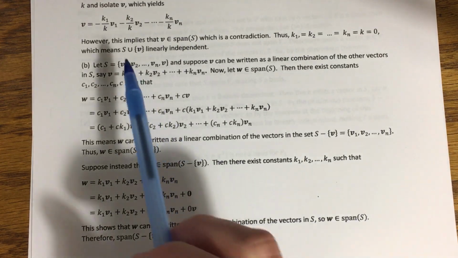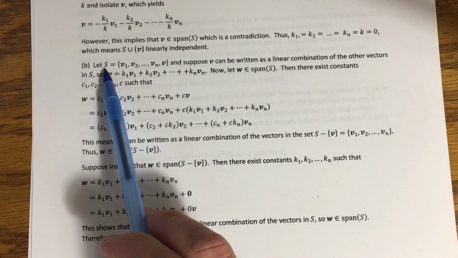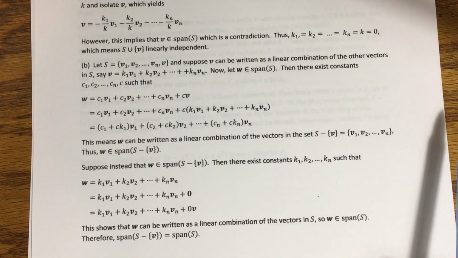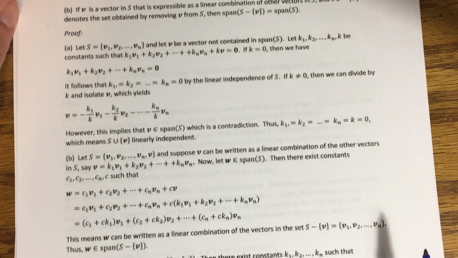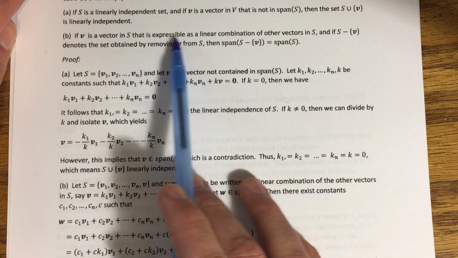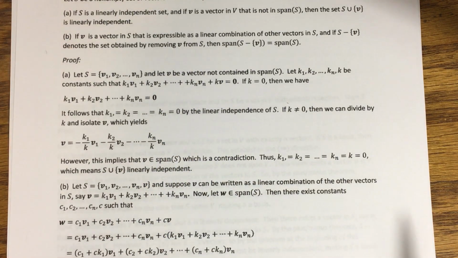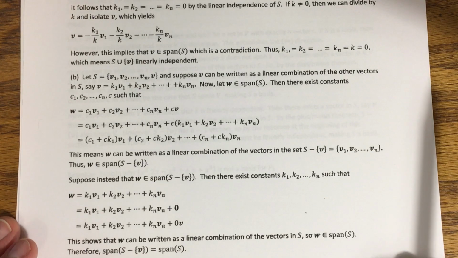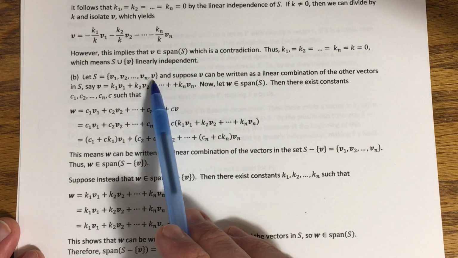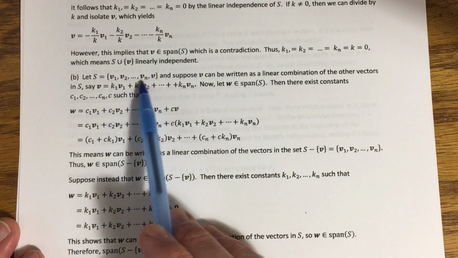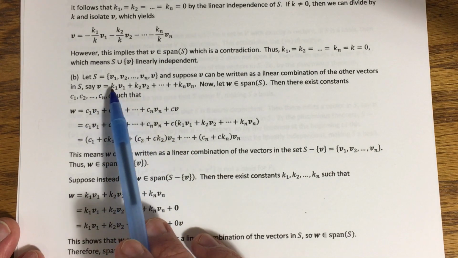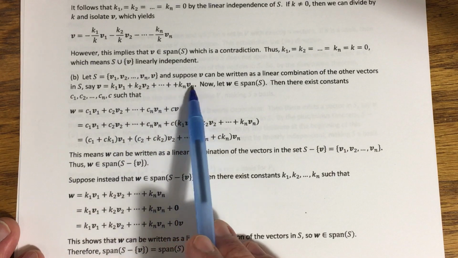For part B, this time we're going to let S be the set including the vectors v1 through vn, as well as this other vector v. And again, just to remind you of what that vector v is, up here in the statement of part B, v is a vector in S that is expressible as a linear combination of the other vectors in S. So coming down to my proof for part B, we're assuming that this v right here can be written as a linear combination of all of those other vectors. And I'm just going to give that linear combination in a general form here. V is equal to k1v1 plus and so on.